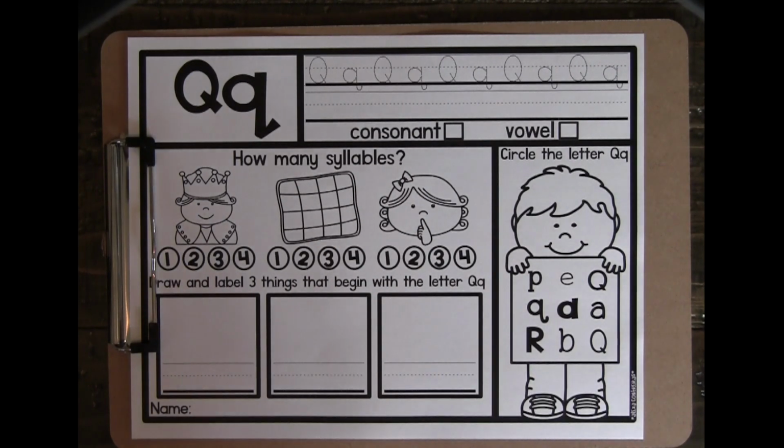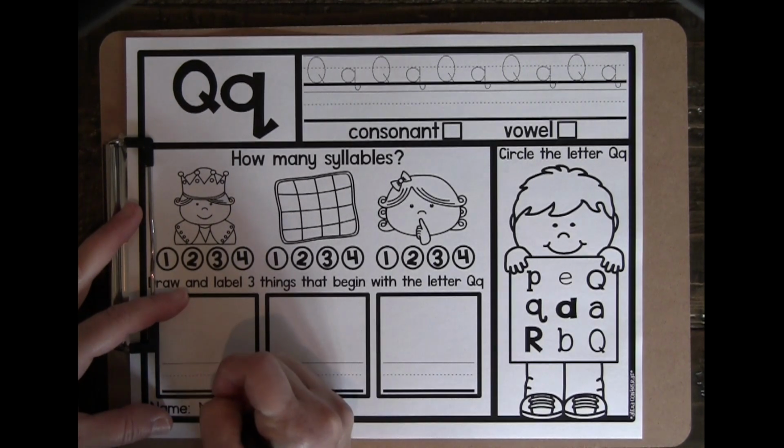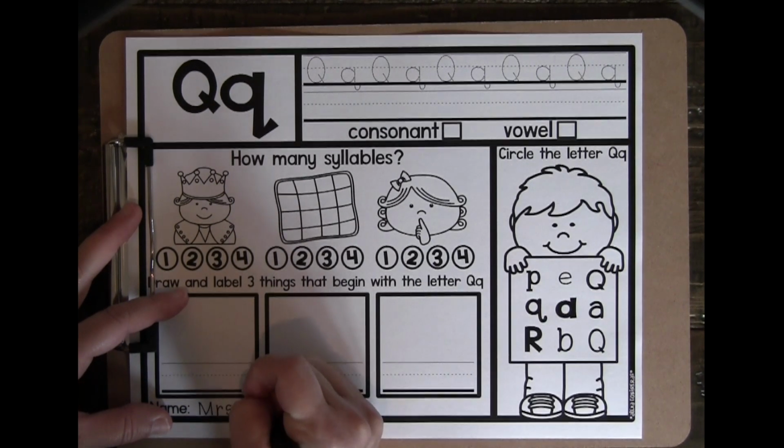Hi there, word workers. It's Mrs. Opfer, and I'm here to work on our Q paper. I'm writing my name neatly at the bottom.